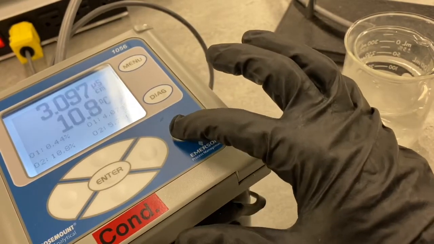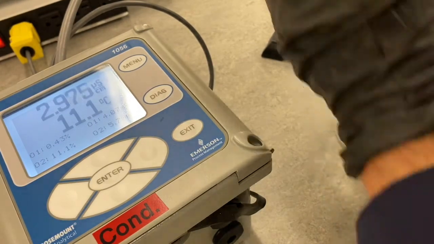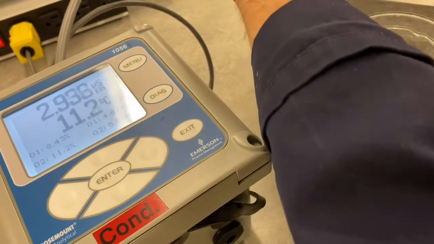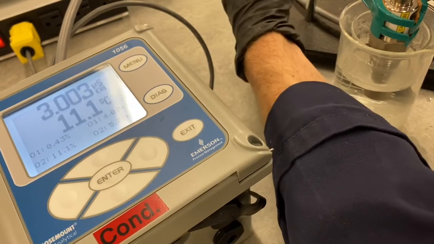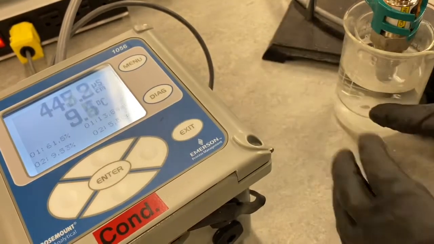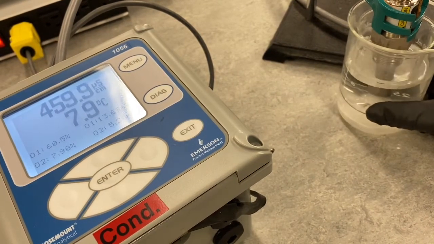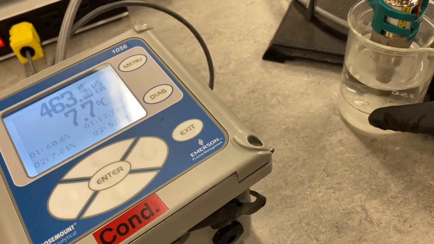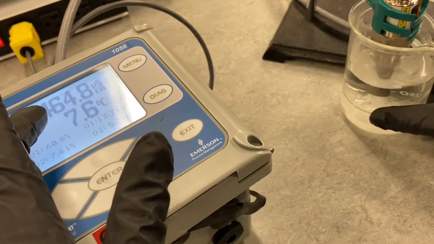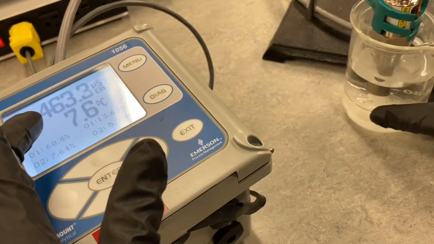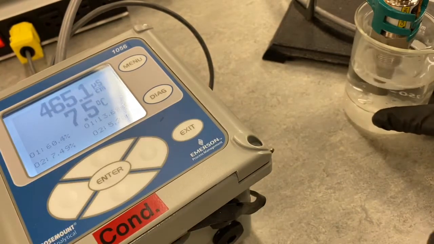So that's set. All right, so now we were getting different readings at different temperatures. Let's drop this back into our cold sample. Our cold sample is now reading approximately 465, so it's quite a bit higher. This could be the result of the temperature compensation. 464 at 7, so we'll go with 465 at 7.5 degrees.